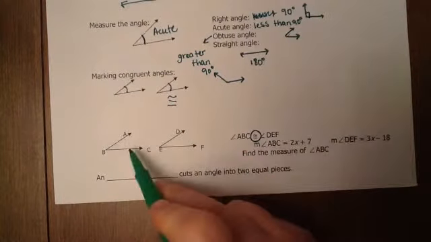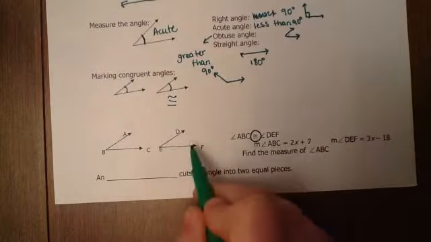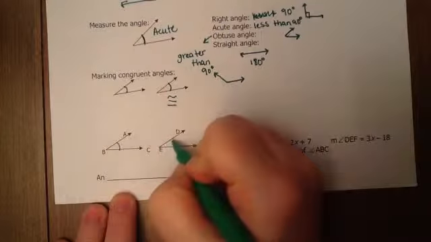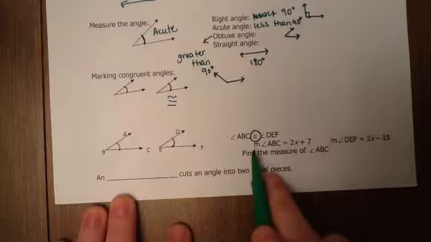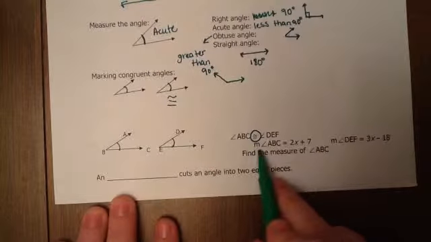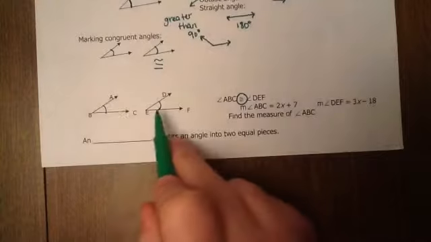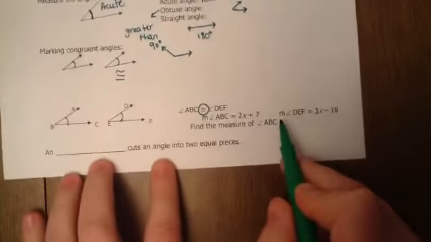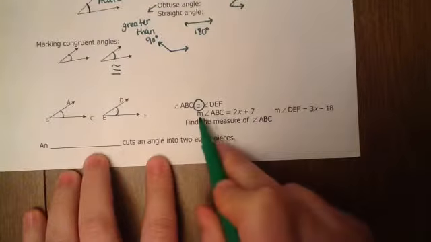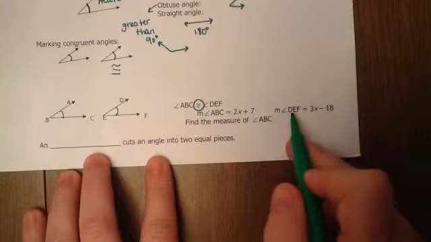That means these two angles, angle ABC and angle DEF, have the same measurement. They are congruent. Well, this little M here tells you measurement. If they are congruent, their measurements must be equal. So the measure of angle ABC must equal the measurement of DEF.